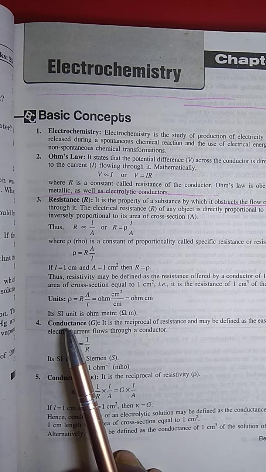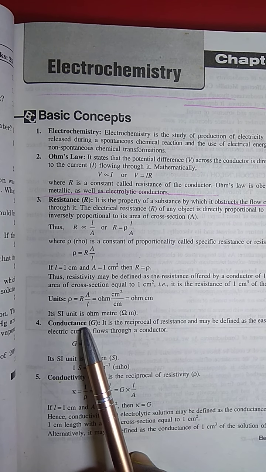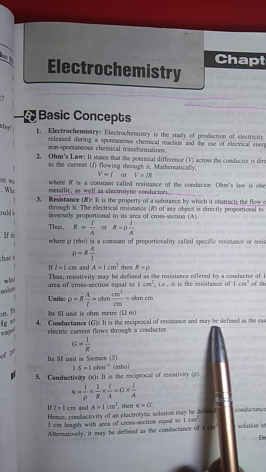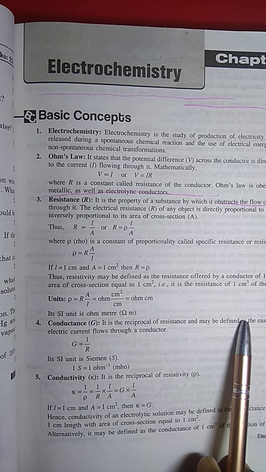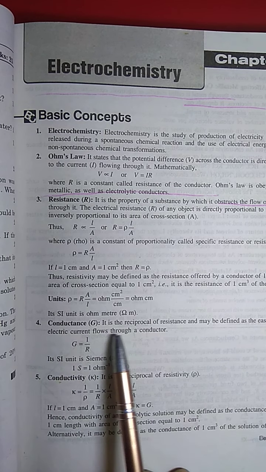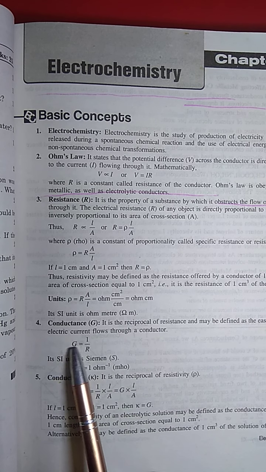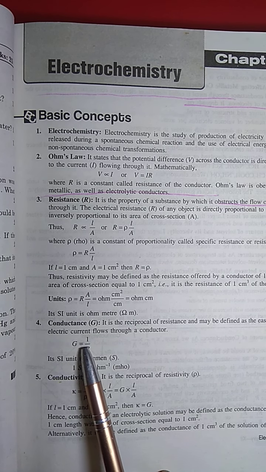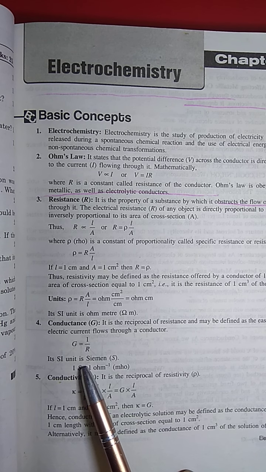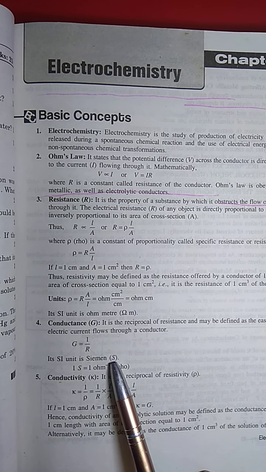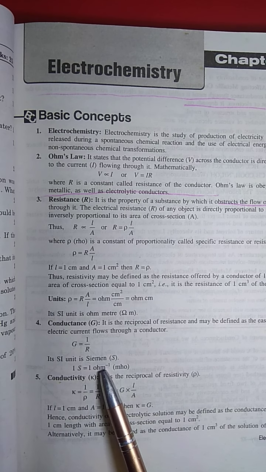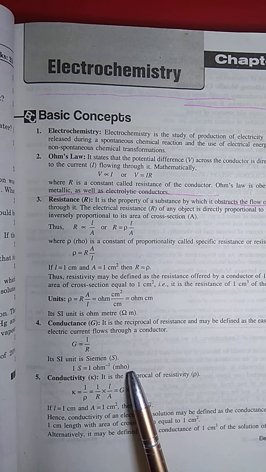Right? After that we have conductance. Conductance is represented by the symbol G. It is the reciprocal of the resistance and may be defined as the ease with which the electric current flows through a conductor, or I can say G equals 1 by R. Whatever the value of resistance, its reciprocal is conductance. And the SI unit is Siemens. It is represented by the symbol S. 1 Siemens equals 1 ohm to the power minus 1, or it is mho.